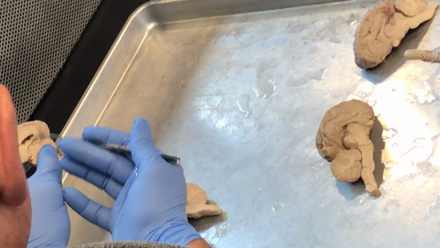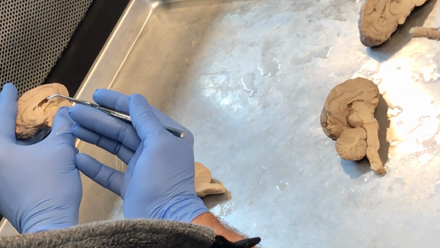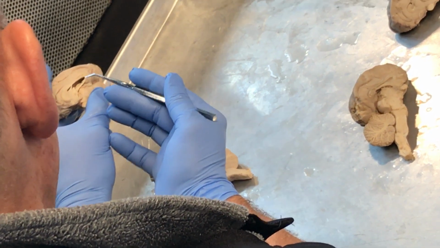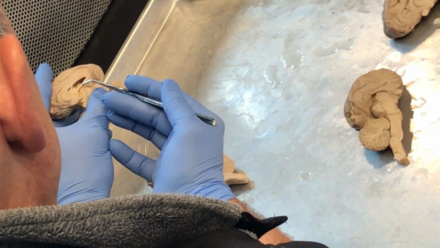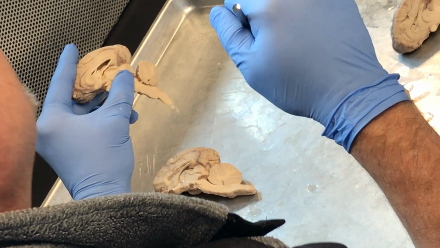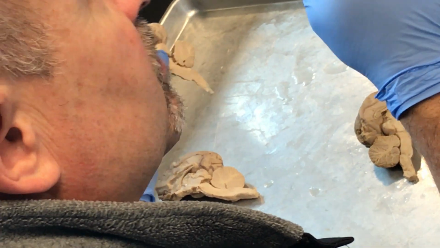That's this thing right here. I have a little saying: the fornix connects the hippo to the hypo. The fornix connects the hippocampus to the hypothalamus. It's just nothing but projection fibers. Remember we talked about the switchboard?